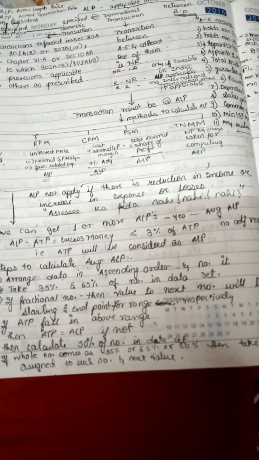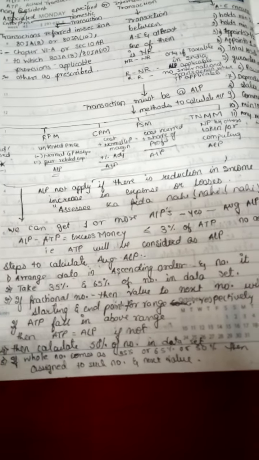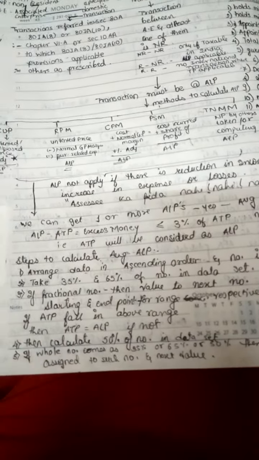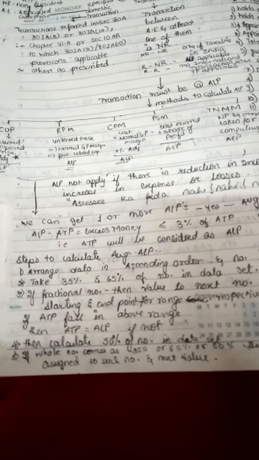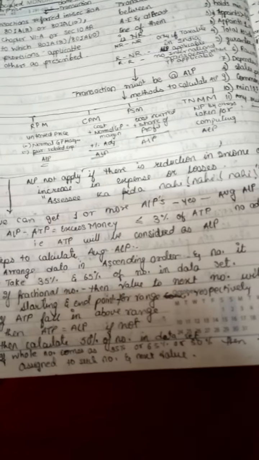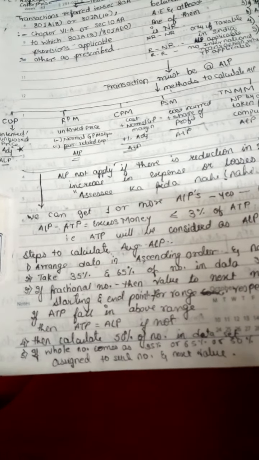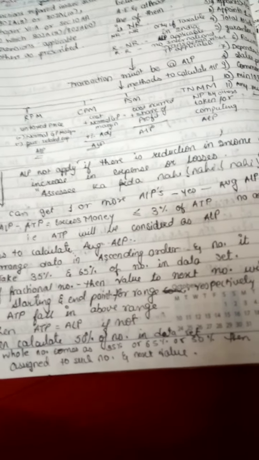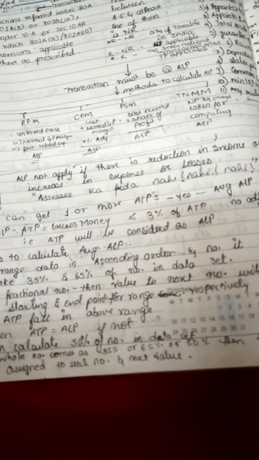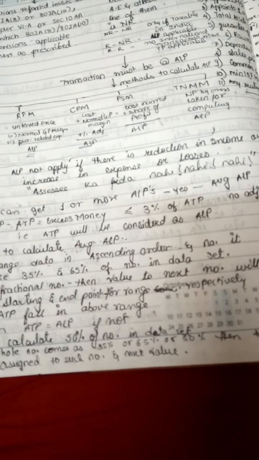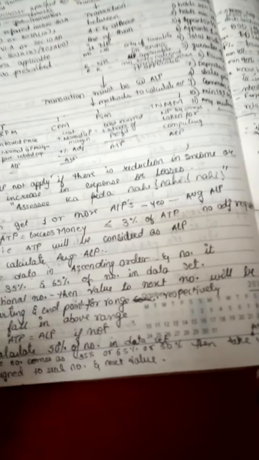That means if your income with the actual transaction price is higher before applying ALP, then ALP will not be applicable. We can get one or more ALPs. Before that I missed out one statement, that is, the benefit of ALP does not apply when it is bound by ALP, that is, if ALP reduces our income or increases our expenses, then ALP does not apply there.